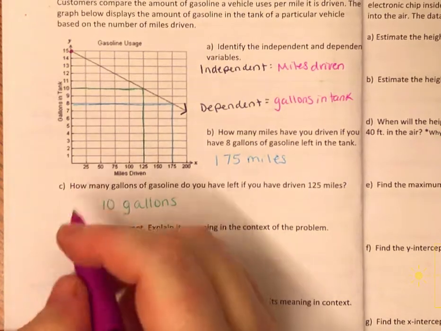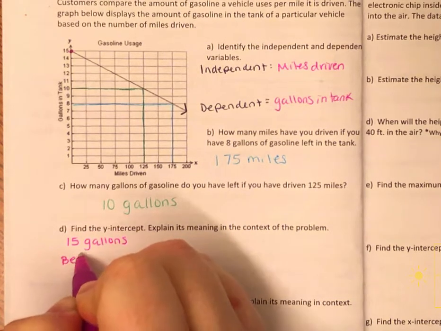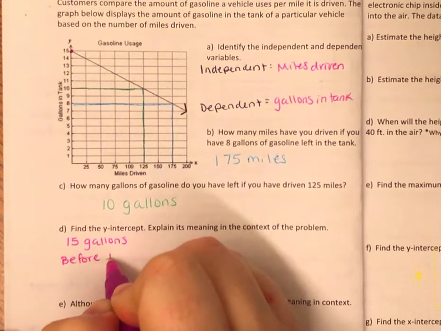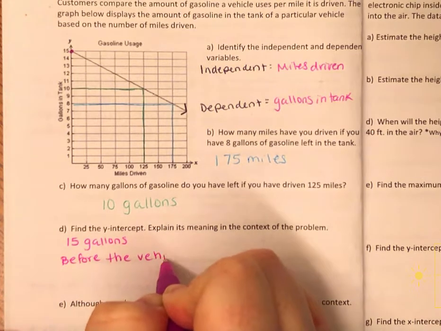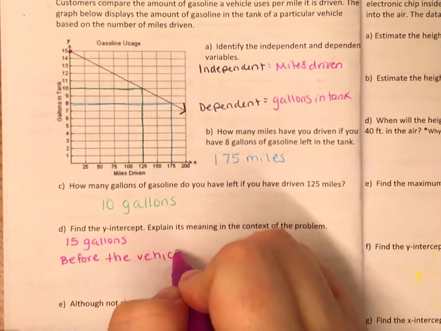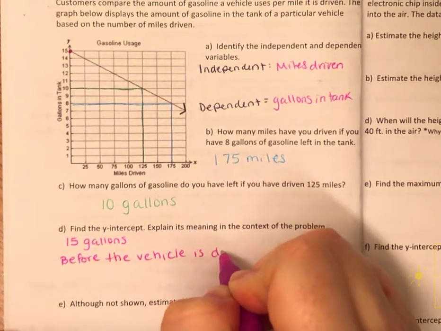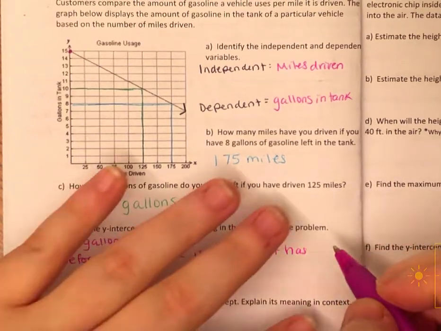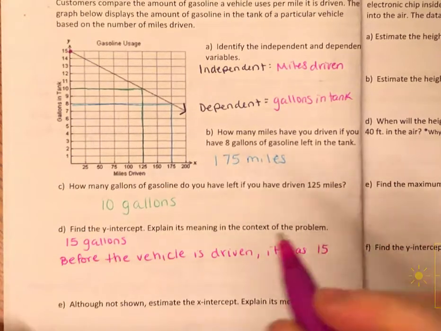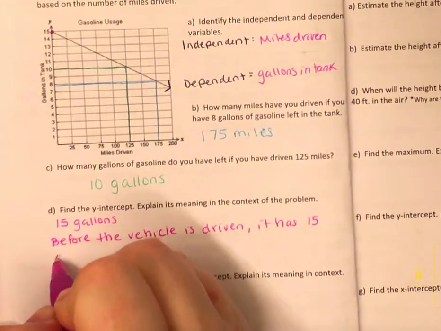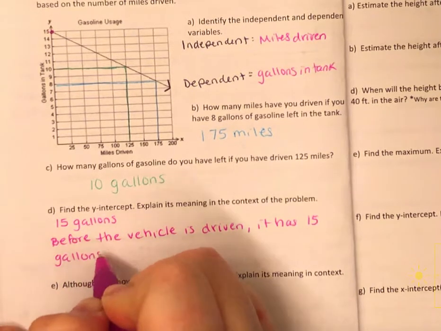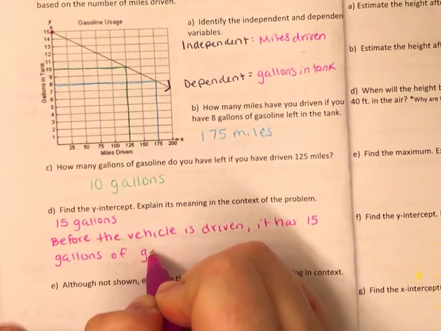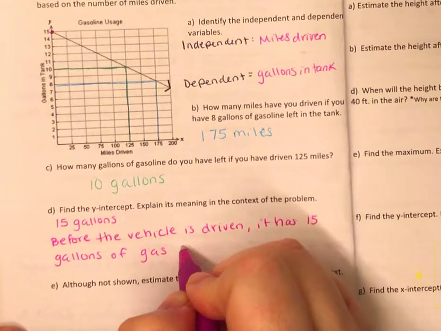That's in context. So before the vehicle is driven, it has 15 gallons of gas in the tank.